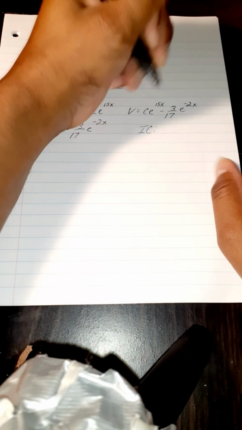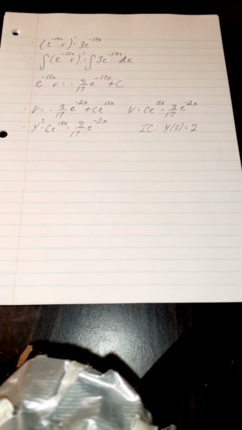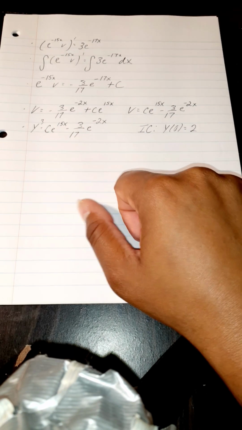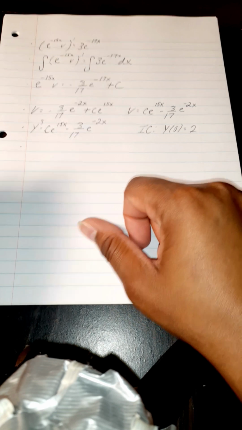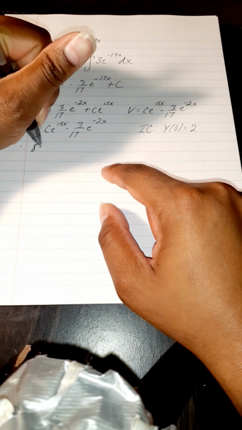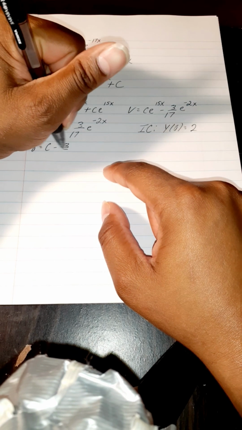Okay. So now we apply the initial condition. So recall that our initial condition, which I'll just denote IC here, was y of 0 is equal to 2. So we stick in a 2 for y and a 0 for x. Recall that 2 cubed is 8, and e to the 0 is 1. So if we stick in a 2, we'll get 8 is equal to C minus 3 over 17.